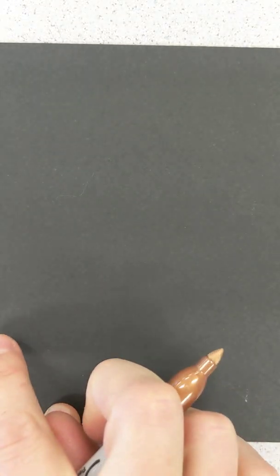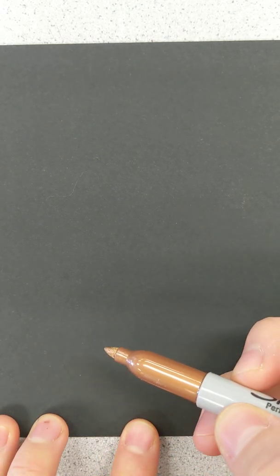I'm using a piece of paper that is wider than it is tall for my tree. And I'm going to be showing you how to create this so that we have a horizon line, and so we have some spiraling branches. I'm using black paper and a metallic marker.